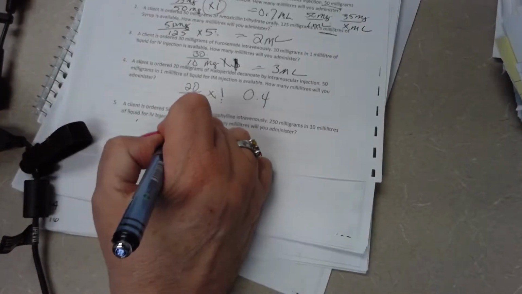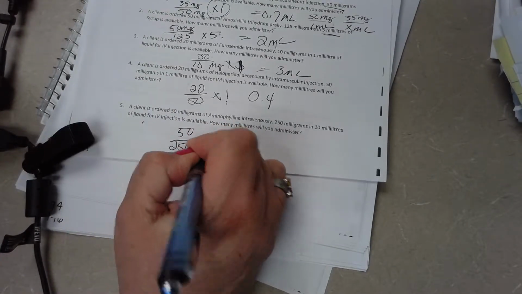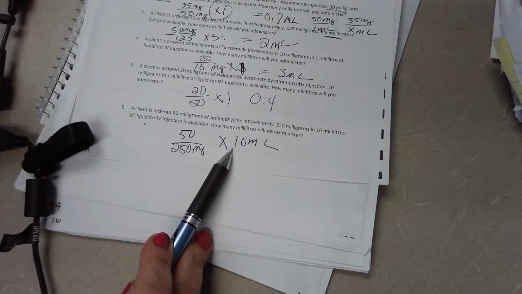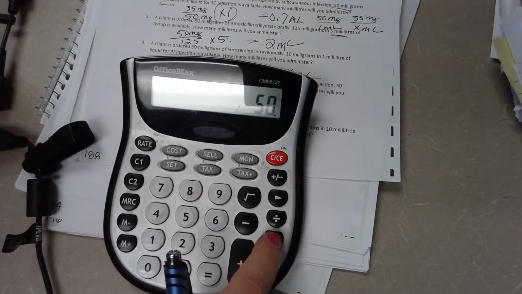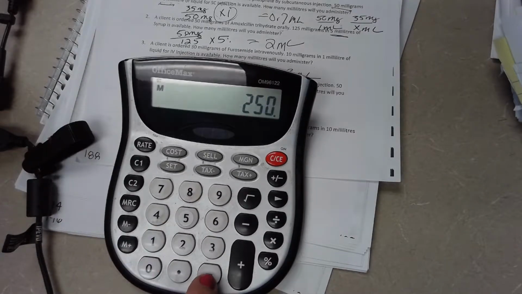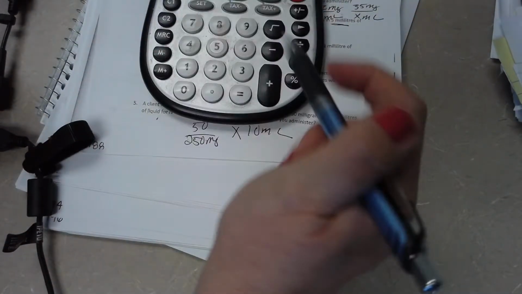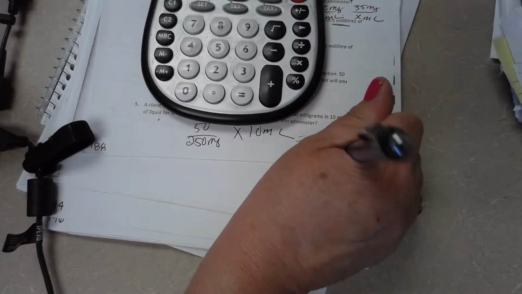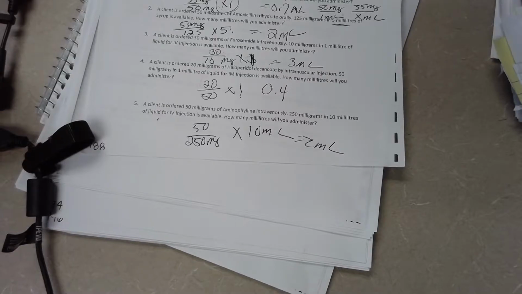All right, let's look at the next one. 50 milligrams of aminophylline is ordered. That's what you want. What you got is 250 milligrams in 10 milliliters. See how that makes a big difference between 1. So if you don't do it by 10, you're going to get the wrong answer. So 50 divided by 250 times 10 is 2 milliliters. Okay, let's do a few more.